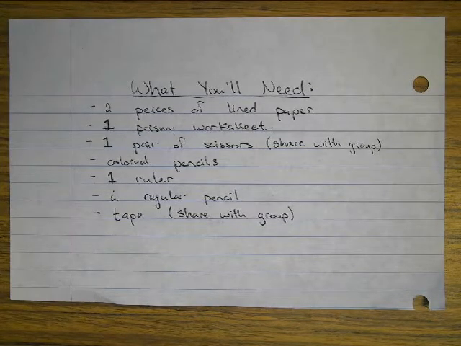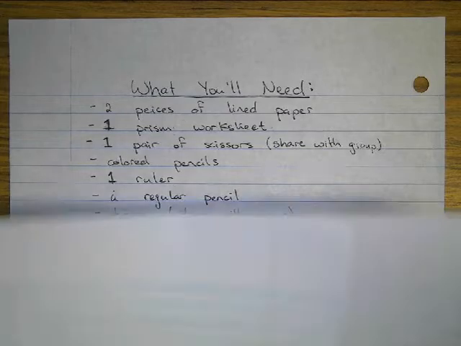So first thing we're going to do is on both pieces of line paper, we'll put our heading. So we're going to put our heading twice.